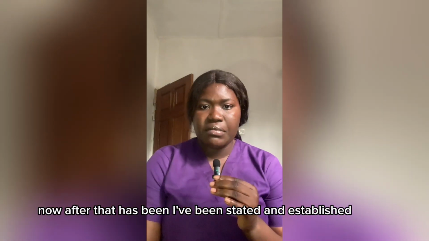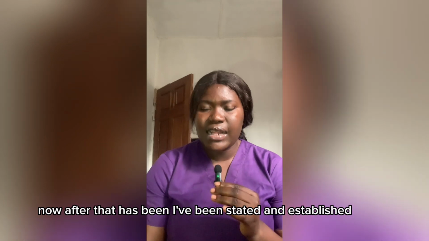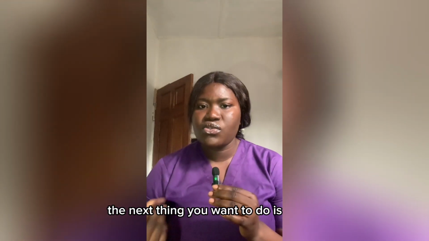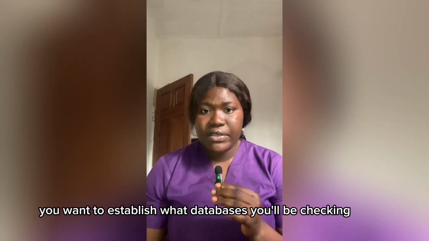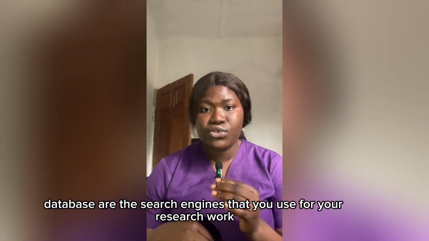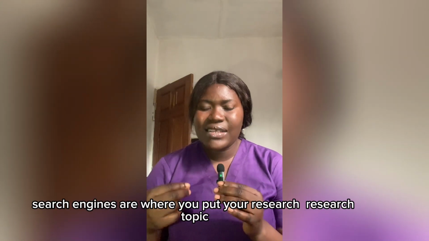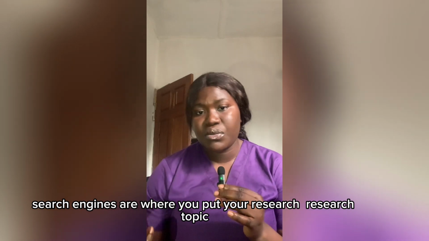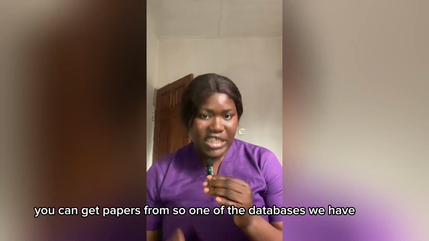Now, after that has been stated and established, the next thing you want to do is establish what databases you'll be checking. So what is a database? Databases are the search engines that you will use for your research work. Search engines are where you put your research topic and you can get papers from.